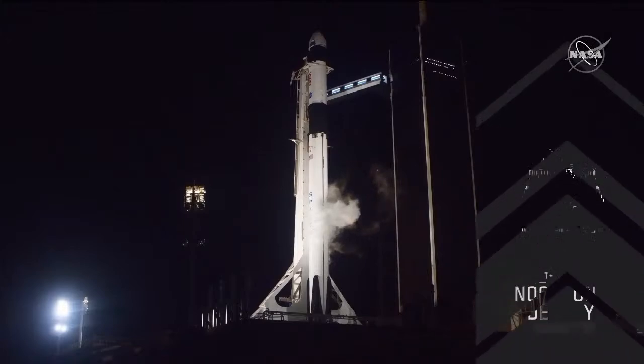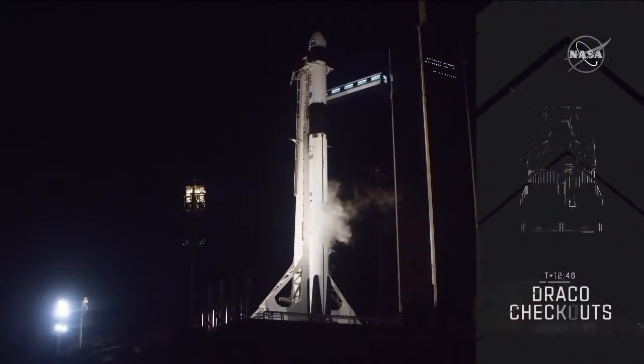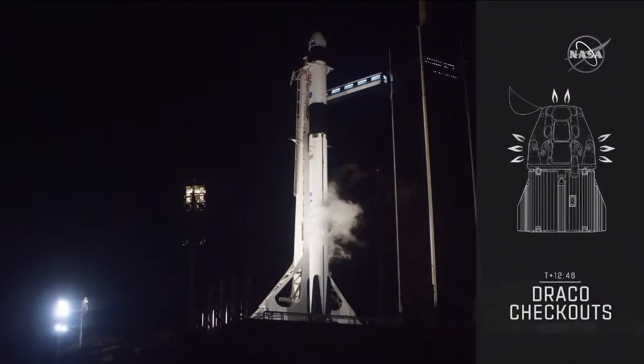And about 40 seconds after separation, Dragon's nose cone deploy sequence will begin. It will take roughly 4 minutes for the nose cone hooks to unlatch and open, exposing its guidance navigation controls, or GNC, that will help Dragon autonomously fly to the space station. And lastly, once the nose cone is deployed, the remaining Draco thrusters on the forward bulkhead will be checked.